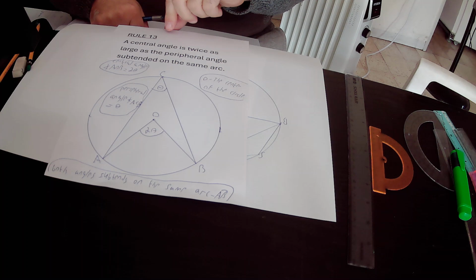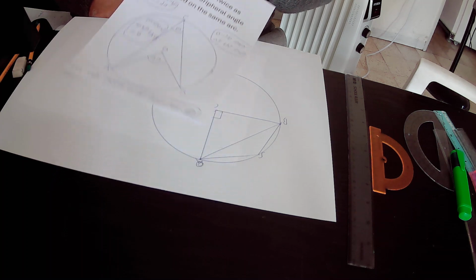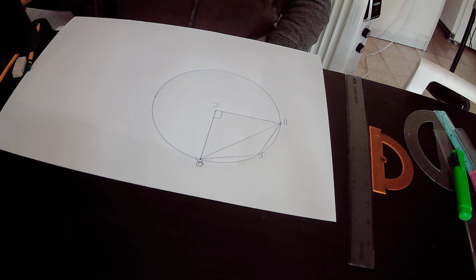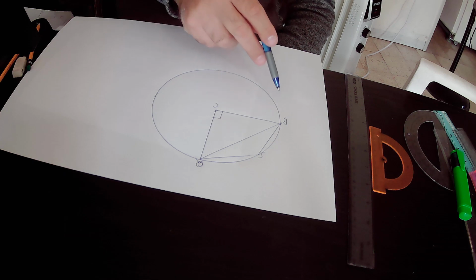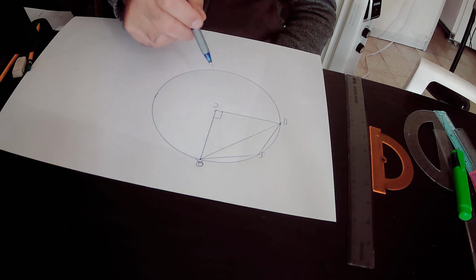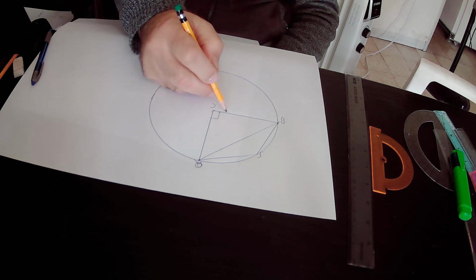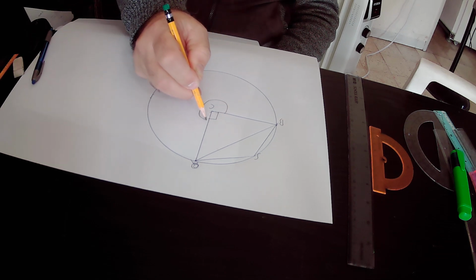We can actually implement rule number 11 in our drawing. Why? Because in our drawing we have the central angle BCQ.